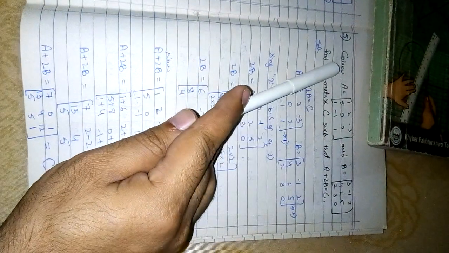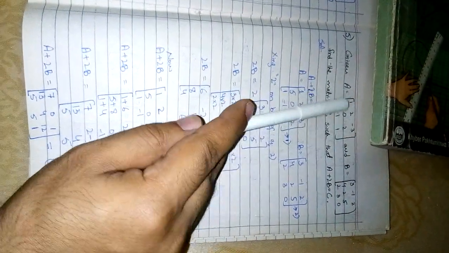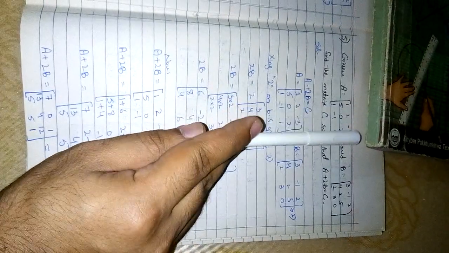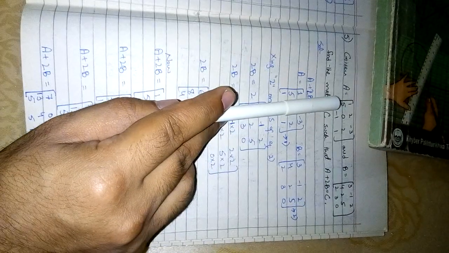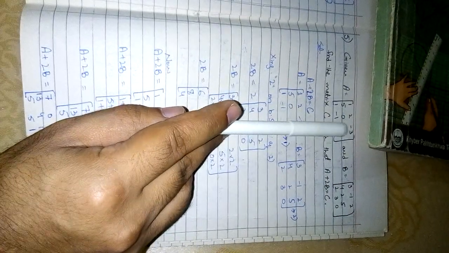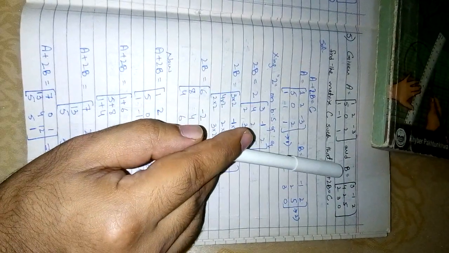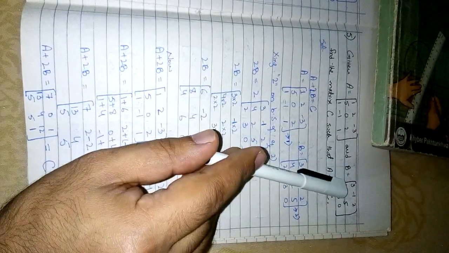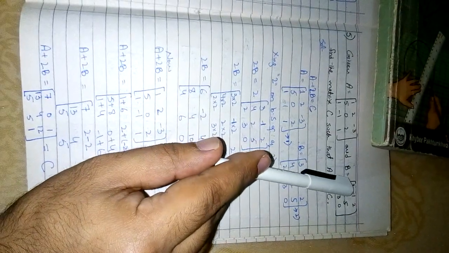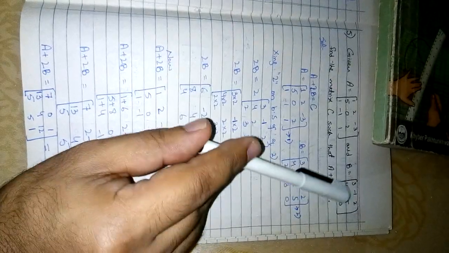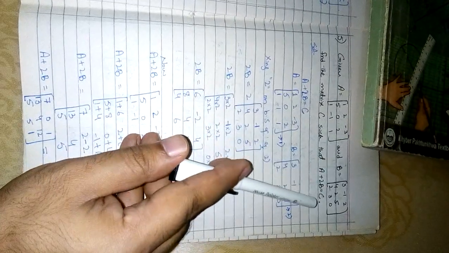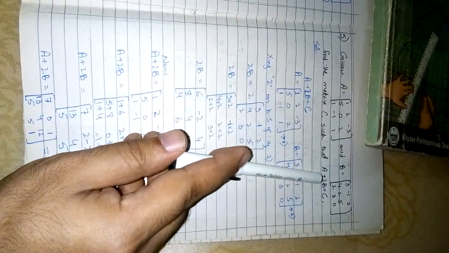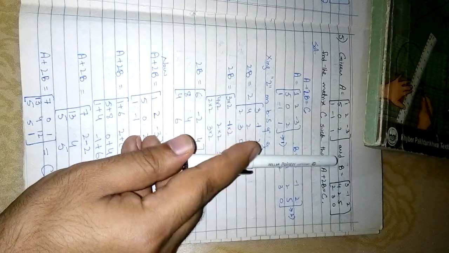He's saying given matrix A is a square matrix, the elements are 1, 2, minus 3, in the second row 5, 0, 2, and in the third row 1, minus 1 and 1, and B is also a square matrix of order 3 cross 3, and the elements are 3, minus 1, 2, 4, 2, 5, 2, 3, 0. So in this you have to find out matrix C such that C equals A plus 2B. So you have to find out A plus 2B.